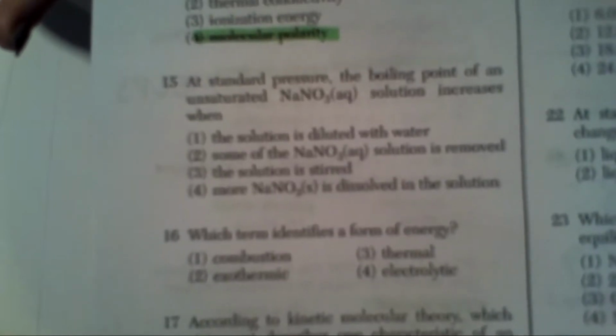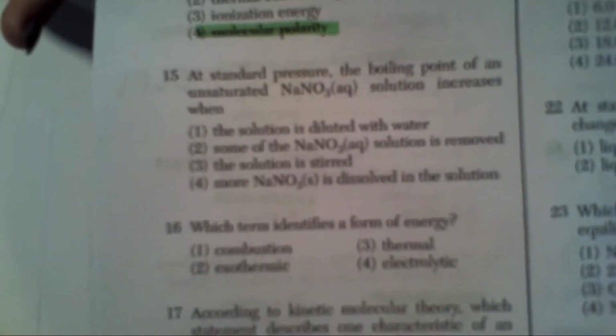Colligative properties is one of the ways that we can melt ice that's stuck to the road. We use the salt. Salt gets in there and expands the liquid phase. That's how I describe it.